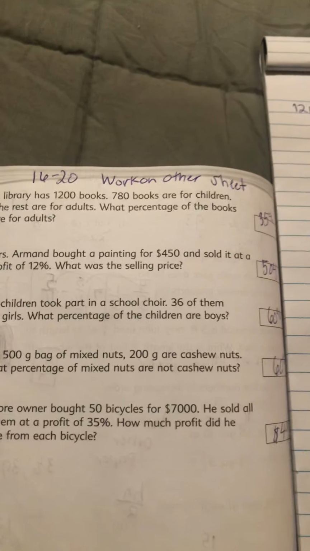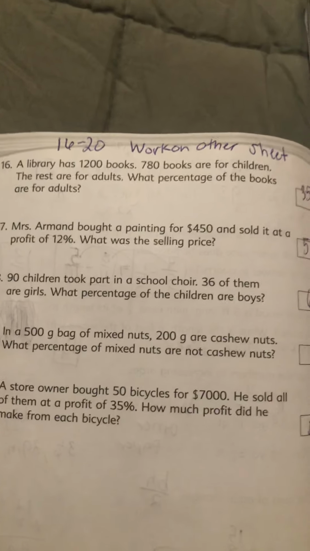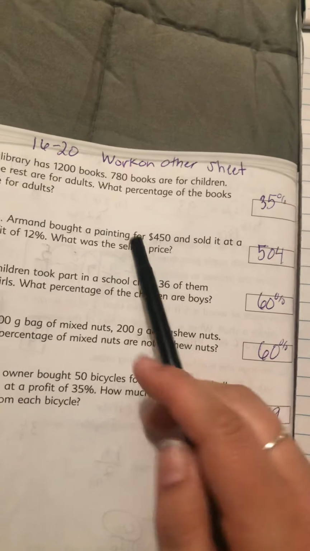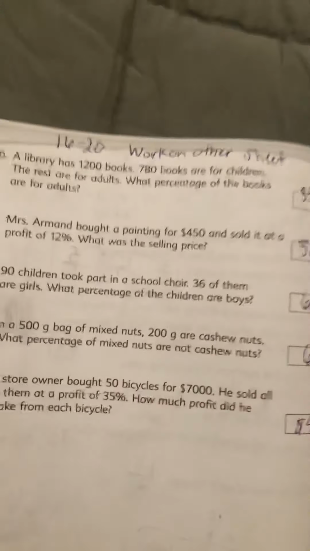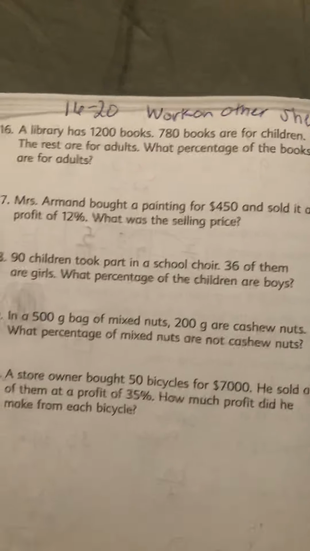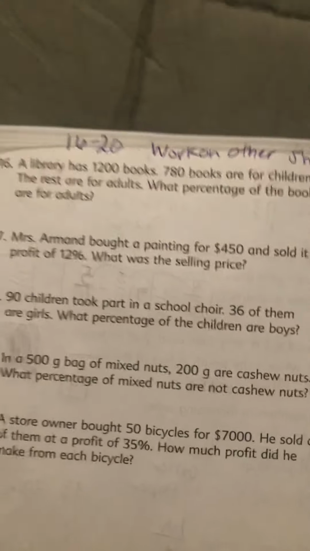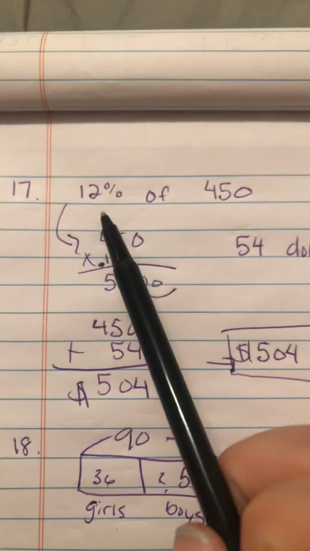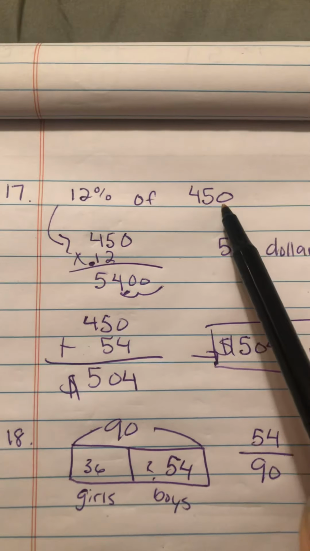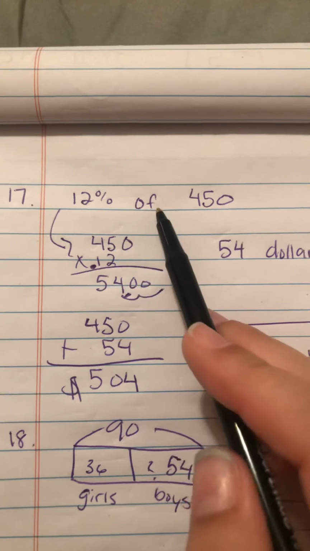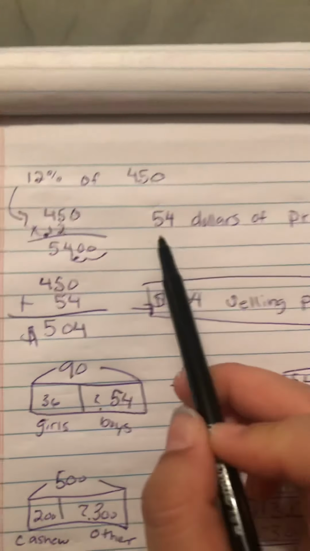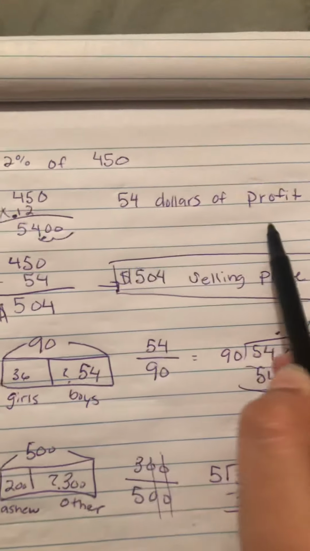She bought a painting for $450 and sold it at a profit of 12%. That means she made whatever it is and 12% more, right? So first we need to find what 12% is. I wrote this one out. I want to know what 12% of 450 is. So I did the problem. What does "of" mean? Multiplication, right? So I did my multiplication problem and I saw that she made $54 profit, right?